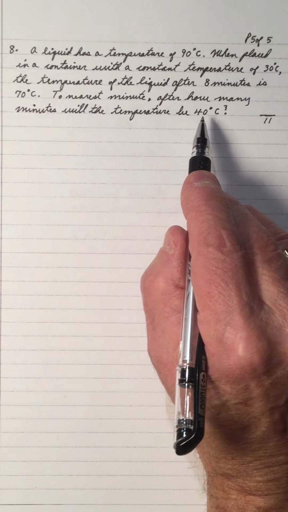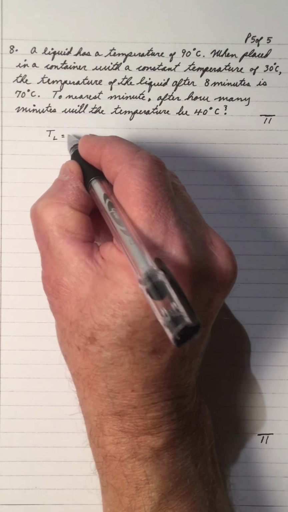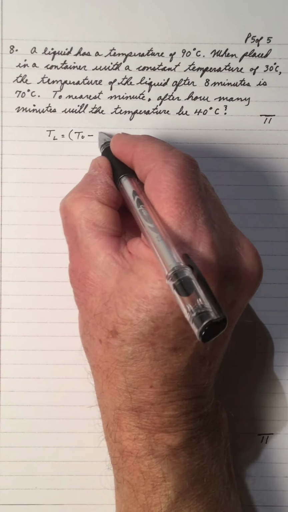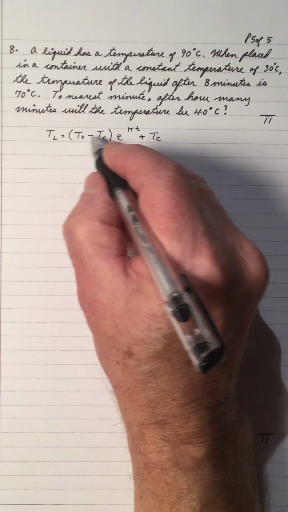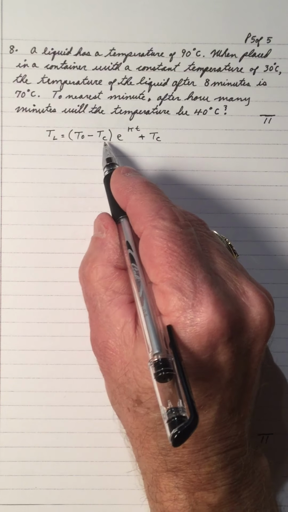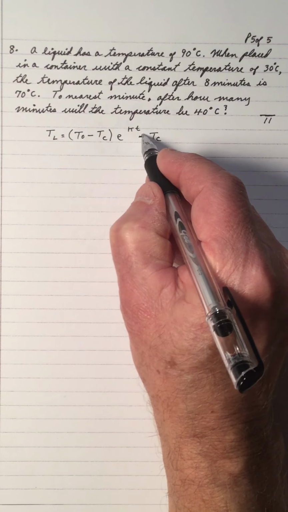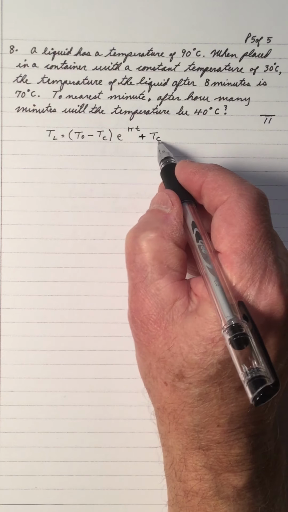Well, there's a formula that the temperature of the liquid is the original temperature minus the temperature of the container, the medium that it is in, times e to the kt, and a lot of books use e to the kt or rt, you can have r or k, plus the temperature of the container. So I'm calling it the container, but some books say medium. Medium could be in a room, could be outdoors, could be anywhere. But the temperature is constant.